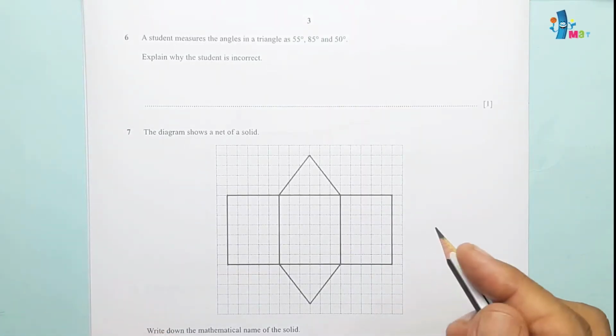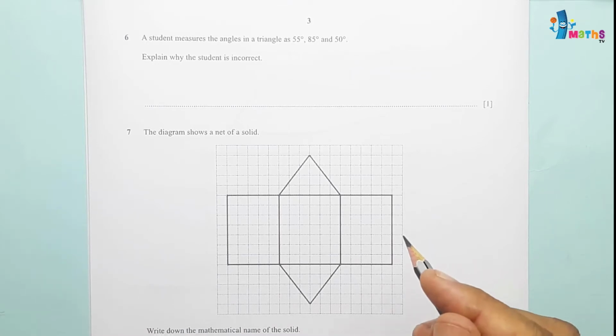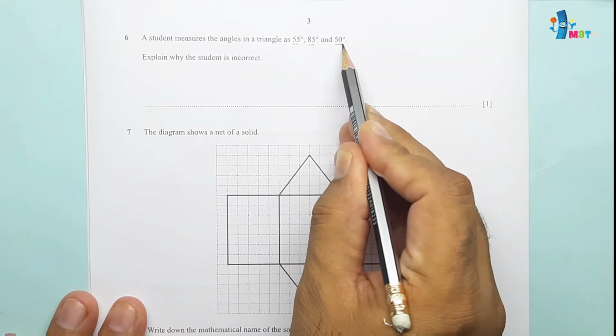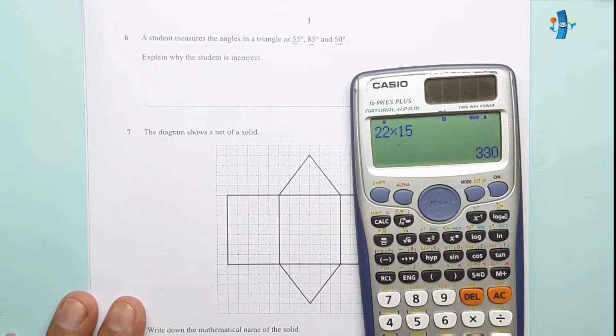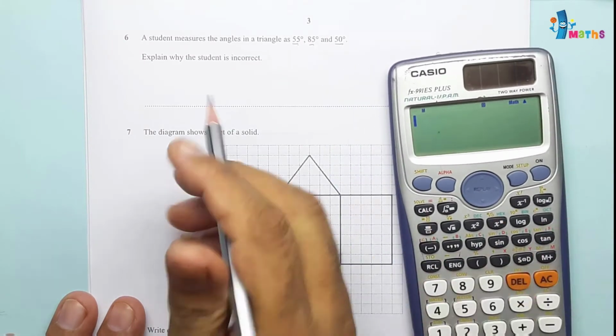Question number 6. A student measures the angles in a triangle, and these are the 3 angles of the triangle. Explain why the student is incorrect. So we know that the sum of angles is equal to 180 degrees.